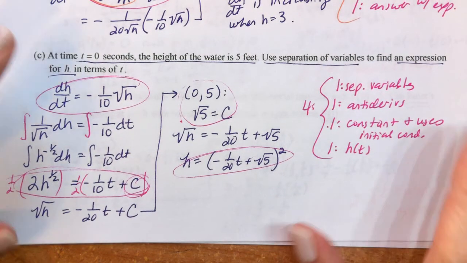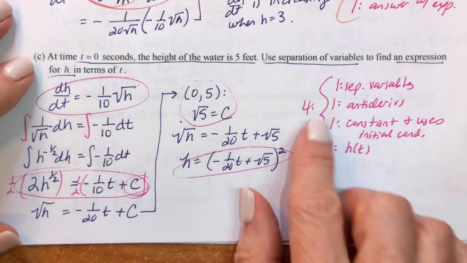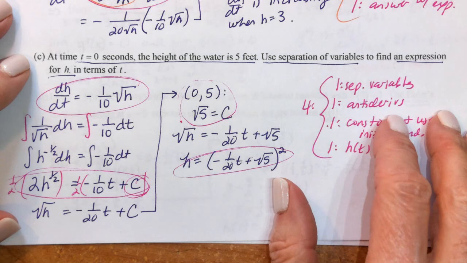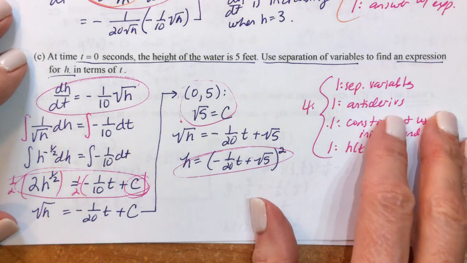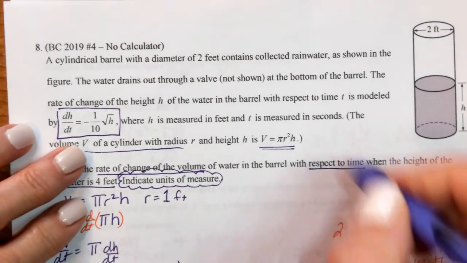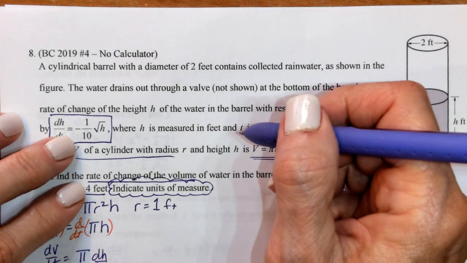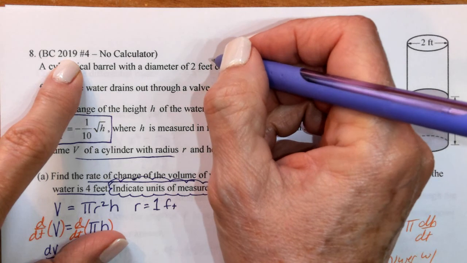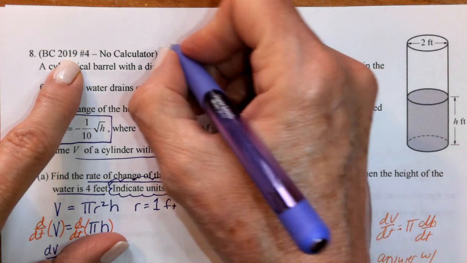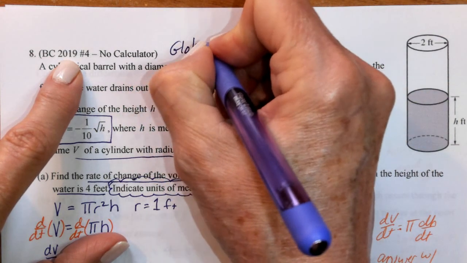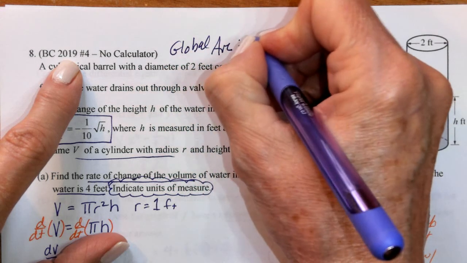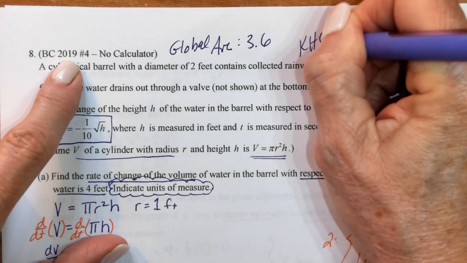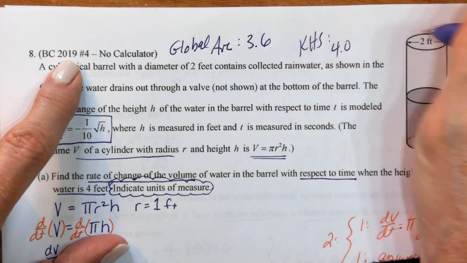So I always like it. This year when the kids came back in and said they had to do a separation of variables, I thought that's good, because I know you guys could do that. I will tell you that since I have the information from back from 2019, I don't have information from a lot of years, but I have it from 2018 and on. The global average for this problem was a 3.6. The KHS average for this problem was a 4.0.